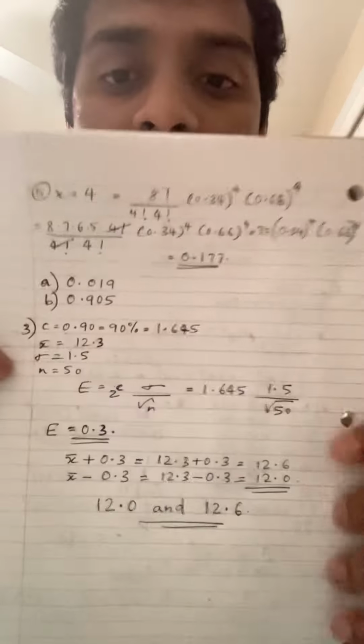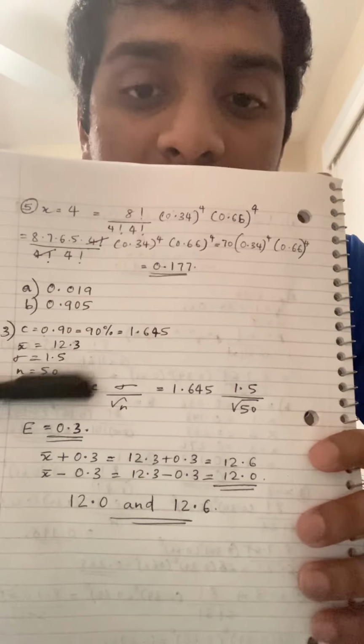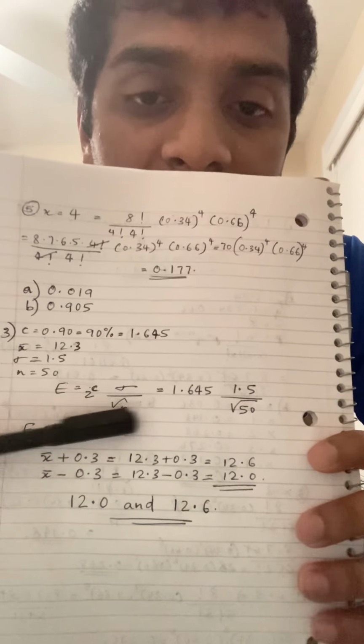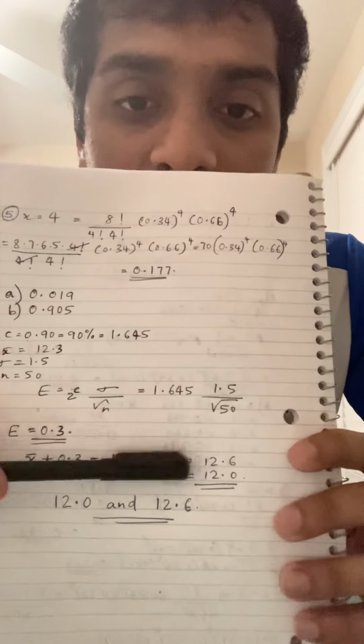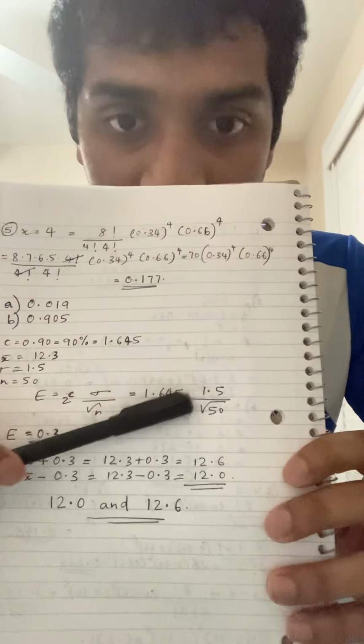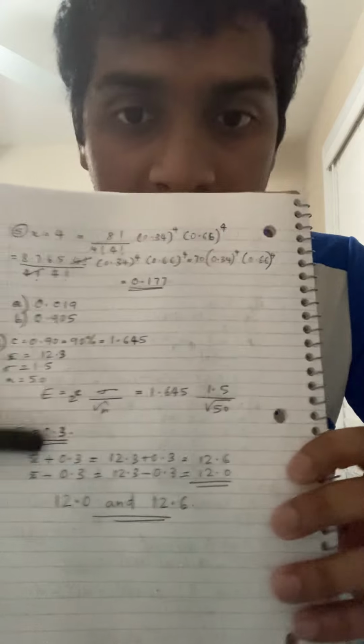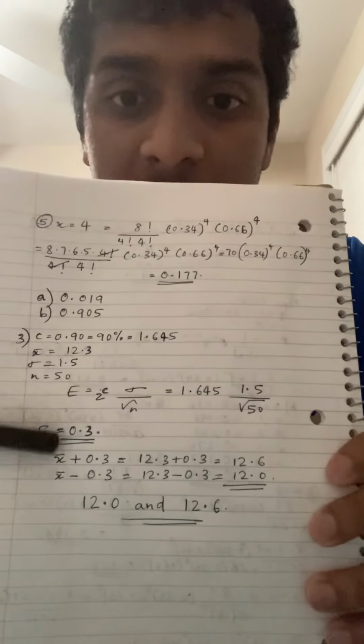This is how I did it, and the equation is right there: Z score times standard deviation divided by root of n. Then 1.645, which is the Z score, times the standard deviation, 1.5, divided by root of 50. The margin of error I got from this equation is 0.3.